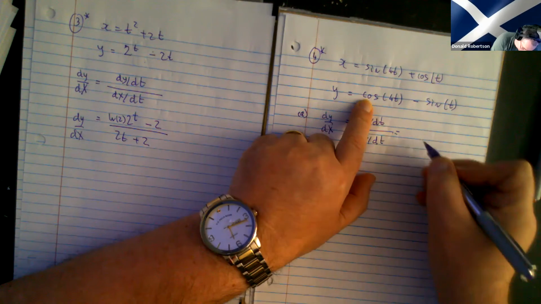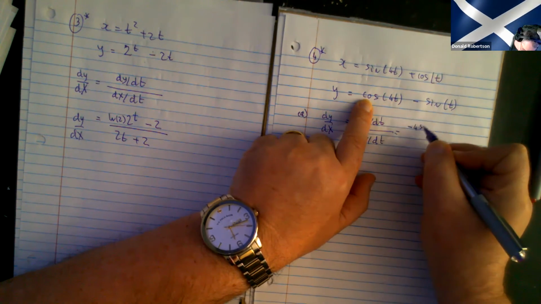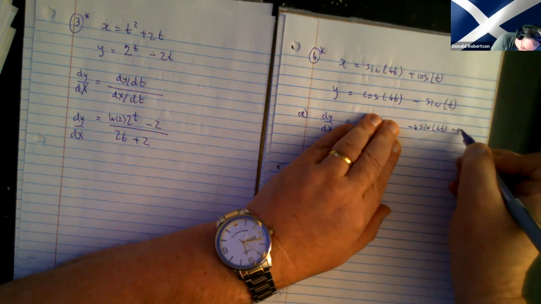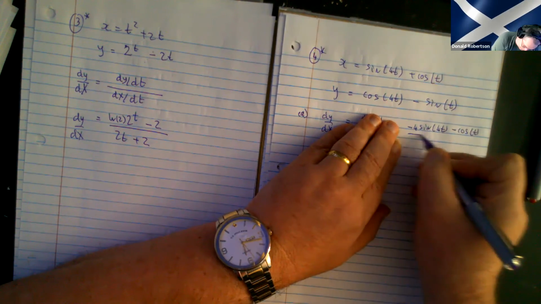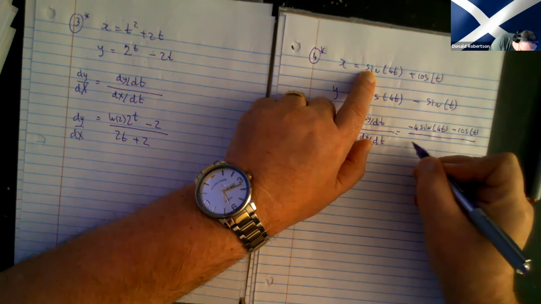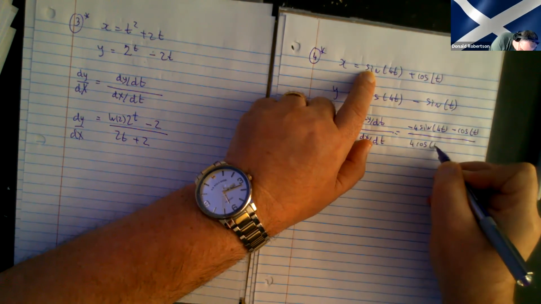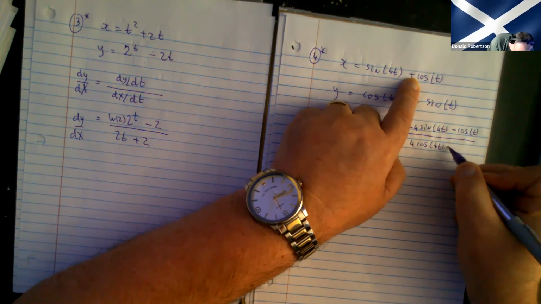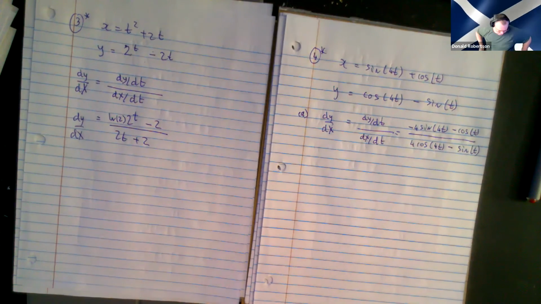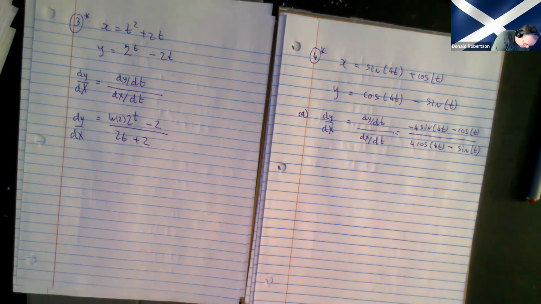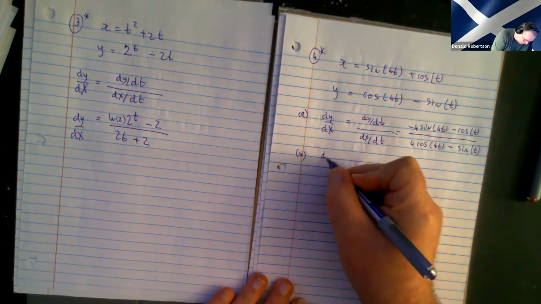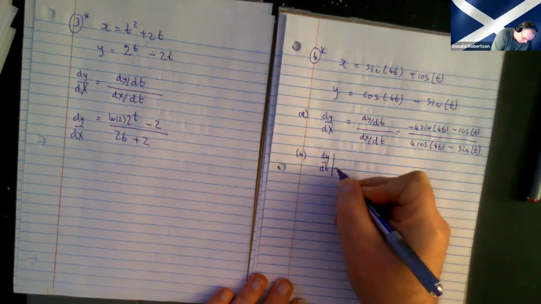If you differentiate a cosine of 4t, you will get -4 the sine of 4t. And if you differentiate a negative sine, you will get a negative cosine. If you differentiate this one, you get 4 times the cosine of 4t. And if you differentiate this one, you get negative sine of t. And question B says, find the derivative at t equals pi.